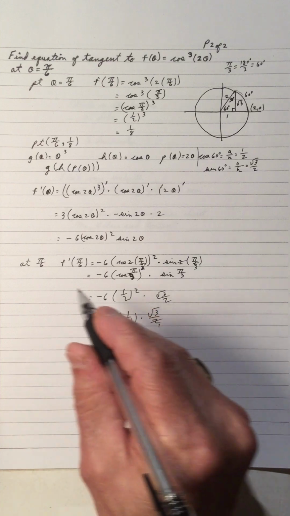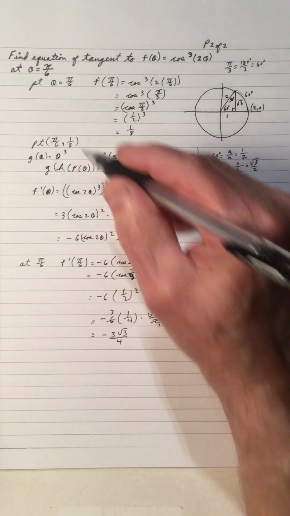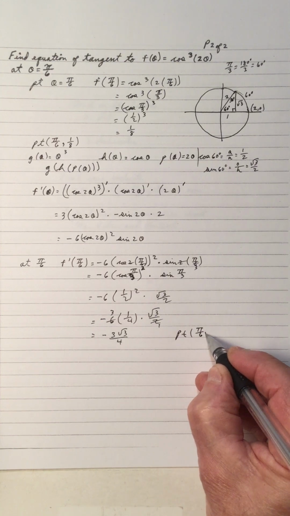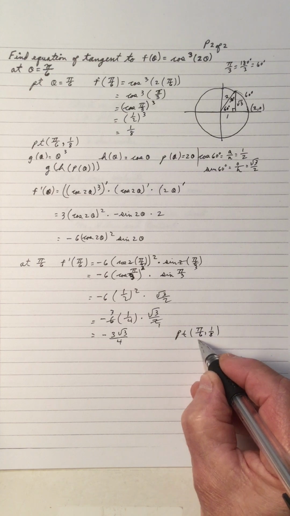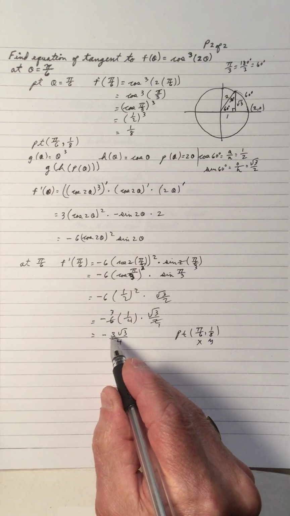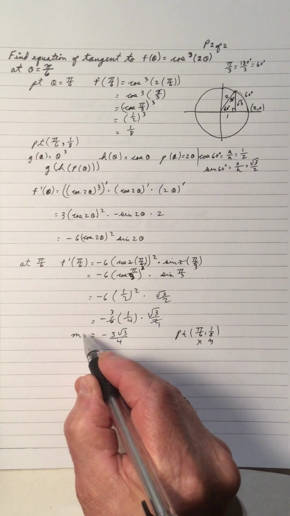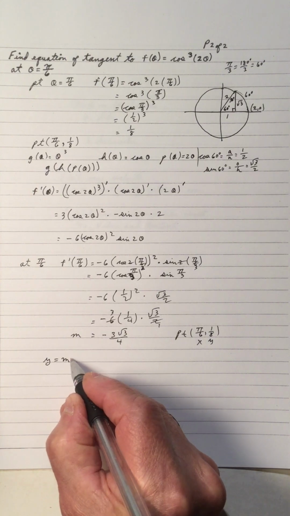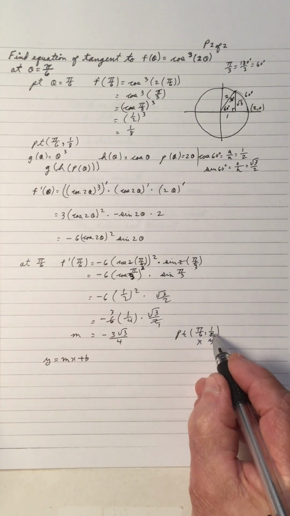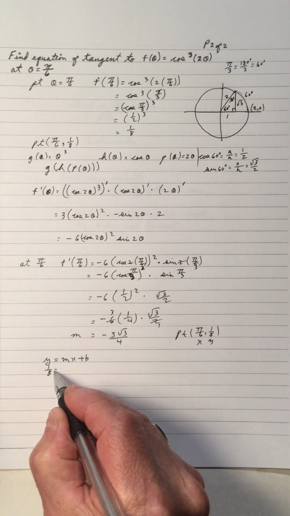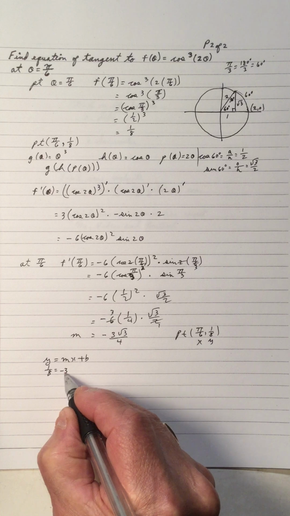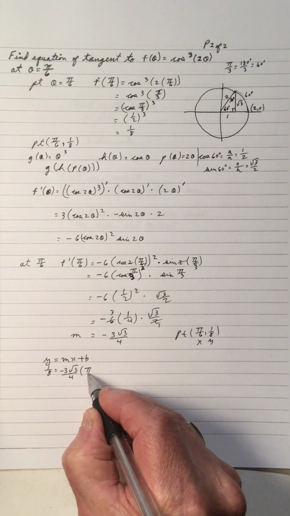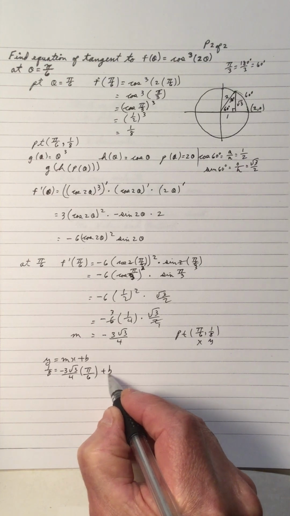Now we have the point that it occurs at. So let's copy down the point here, just to keep it straight. So that's x, and that's my y, and this is my slope. Remember, that's the slope of the tangent at pi over 6. So the equation is y equals mx plus b. Y is 1/8. M is negative 3 root 3 over 4. X is pi over 6, plus b.